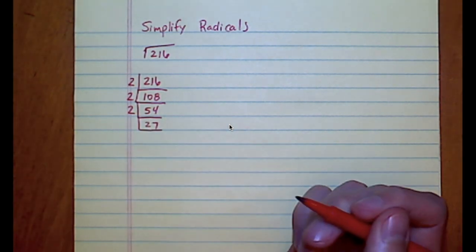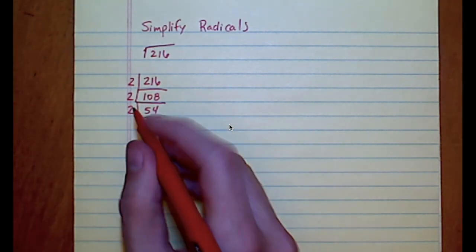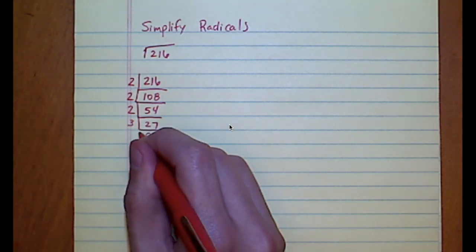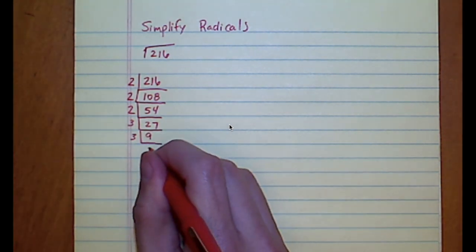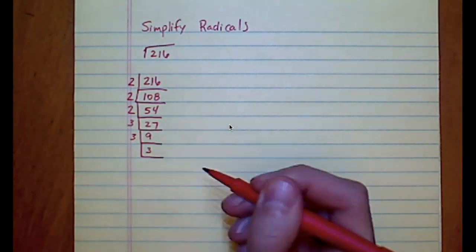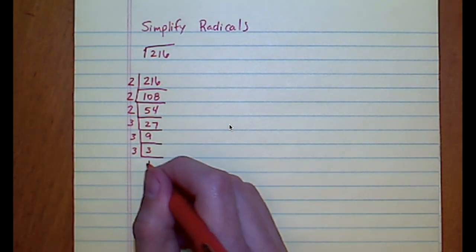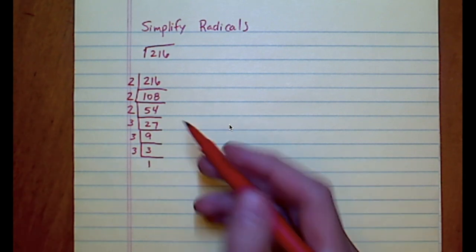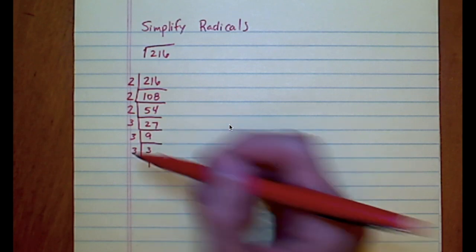Now I can no longer take a 2 out, but I move my way up to a 3. I know 3 goes into 27. And if I divide 27 by 3, that gives me 9. The smallest number that I know goes into 9 is also a 3. That gives me a 3. The smallest number that goes into 3 is 3. And that leaves me with a 1. And that's where I'm going to stop. Once I get to that 1, I am done. So ultimately, 216 is 2 times 2 times 2 times 3 times 3 times 3.